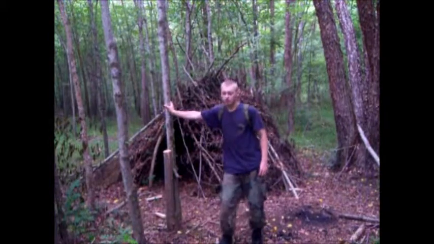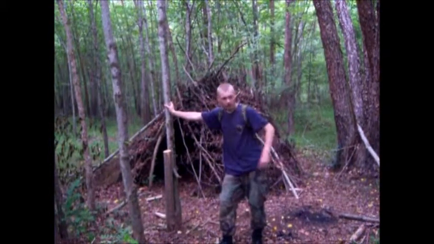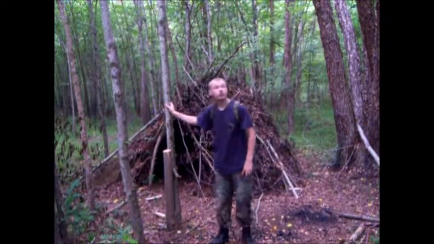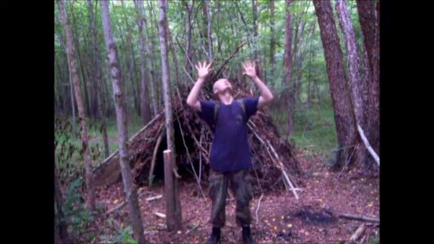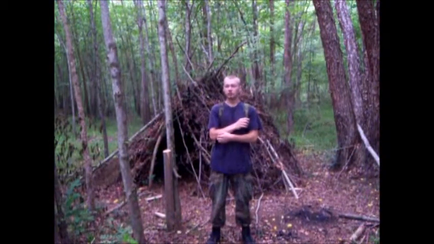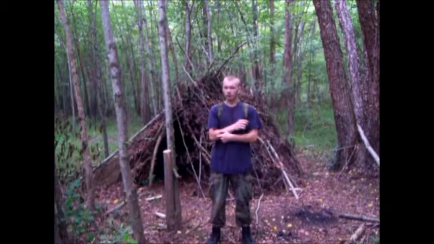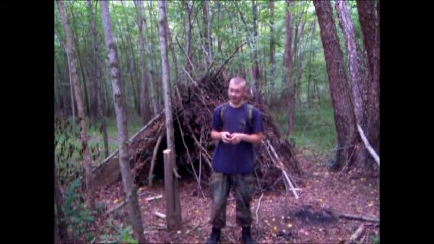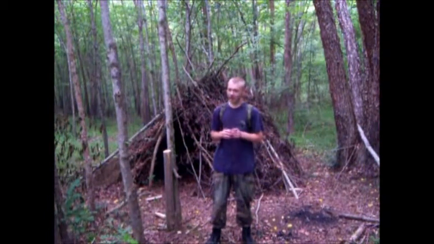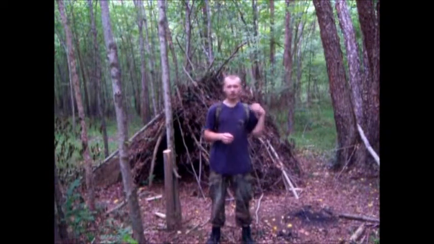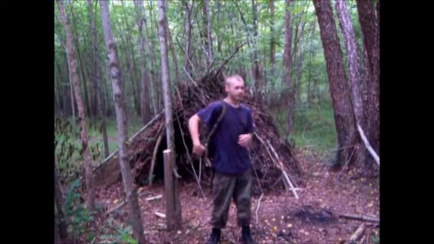Alright, y'all, so when you're choosing a shelter site, first, look up. If you see any dead limbs, dead trees, anything dead, don't set up there. You don't want anything falling on you in the middle of the night, because that could cause an injury, which is typically very hard to treat in a survival situation.